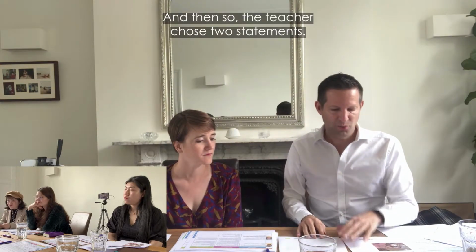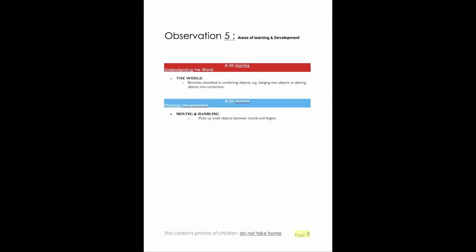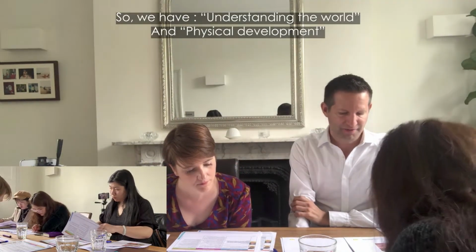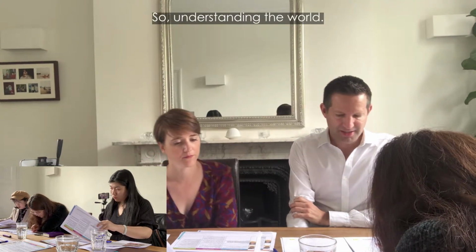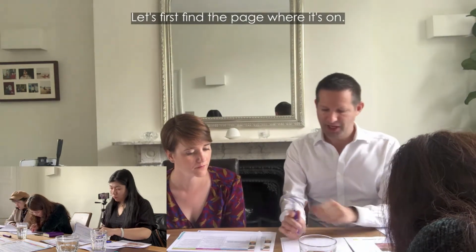And then, the teacher chose 2 statements. So we had understanding the world, and then physical development. So understanding the world, let's first find the page where it's on.